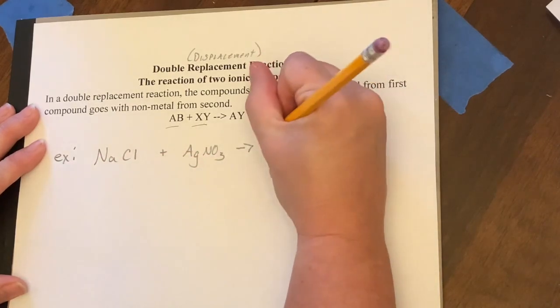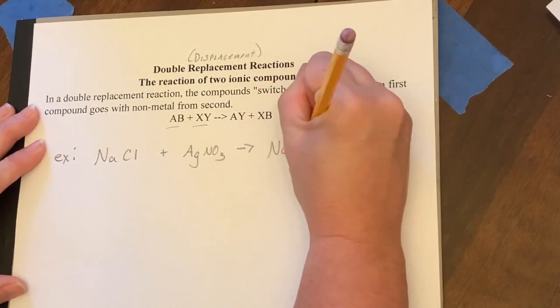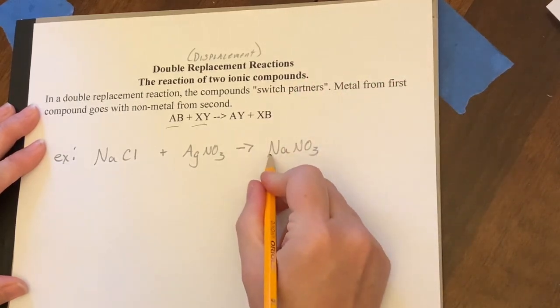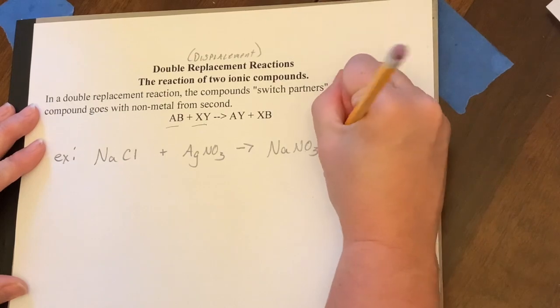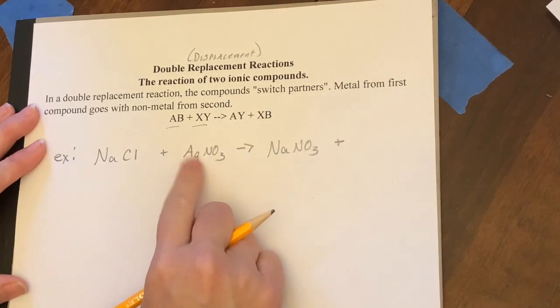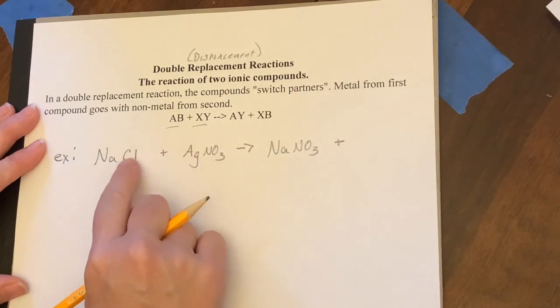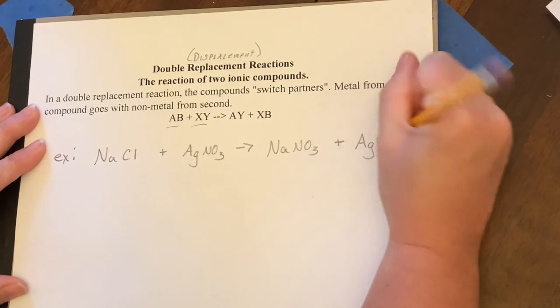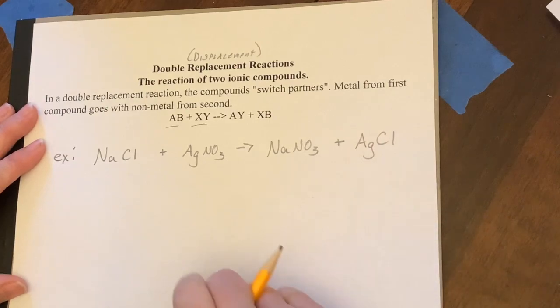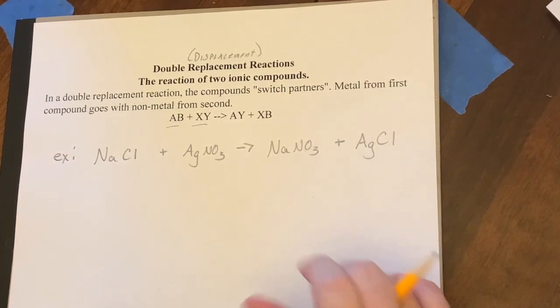Sodium is going to go with nitrate, giving me NaNO3. Sodium's +1, nitrate's -1, so that works out fine. My next compound is going to be my metal from here and my non-metal from here. Metals are always written first. Silver is +1, chloride's -1. This one works out great.